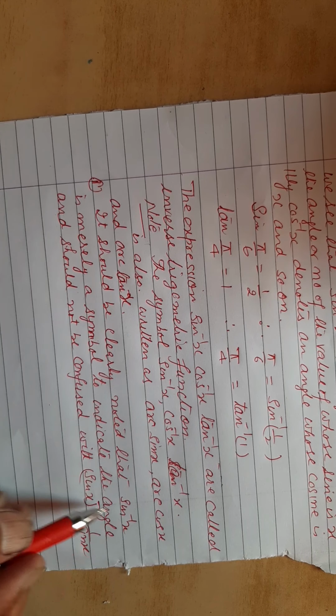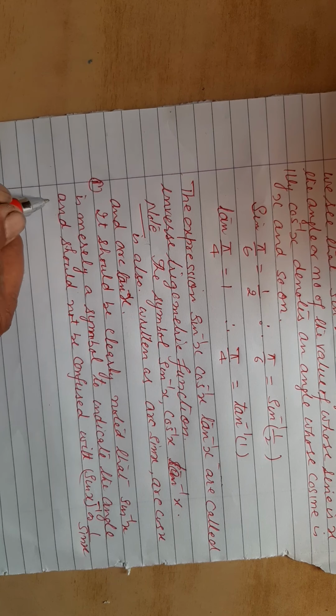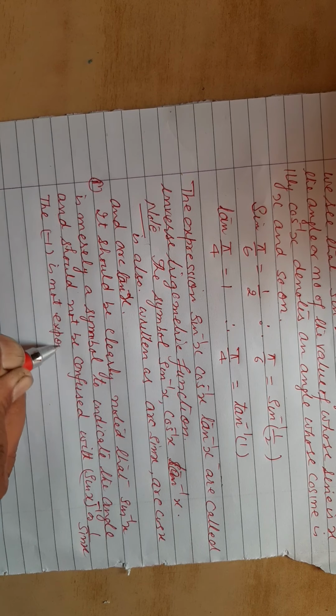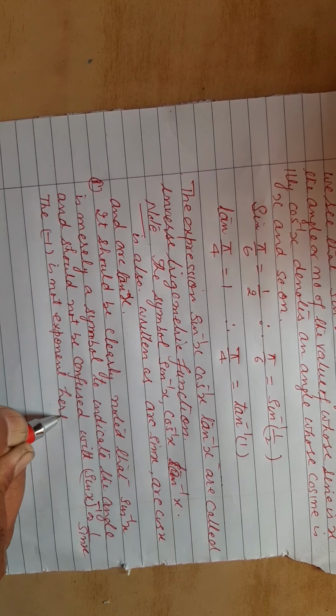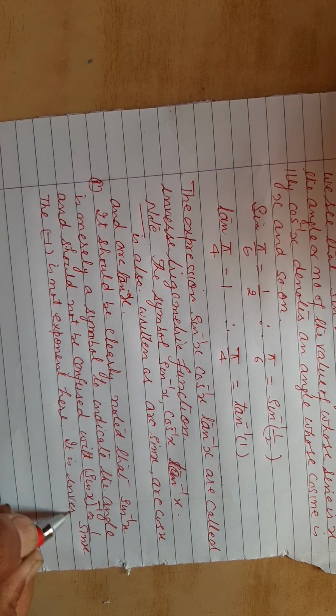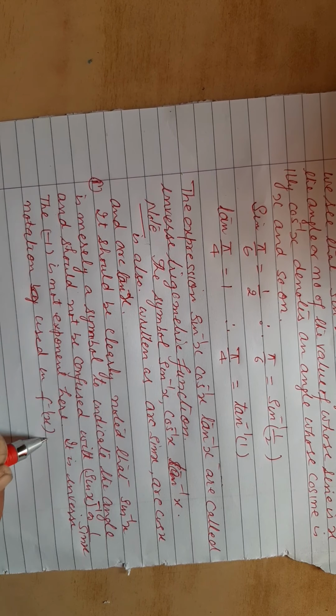It is not equal to 1 upon sine x. The minus 1 here is not an exponent. It is the inverse notation used in f inverse x.